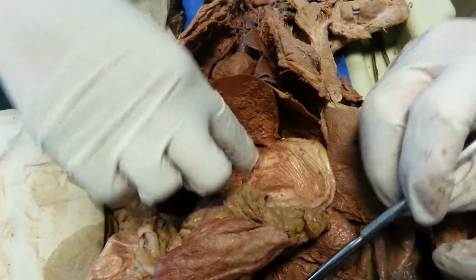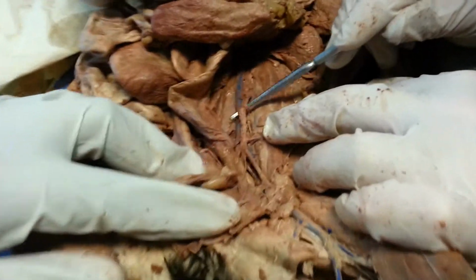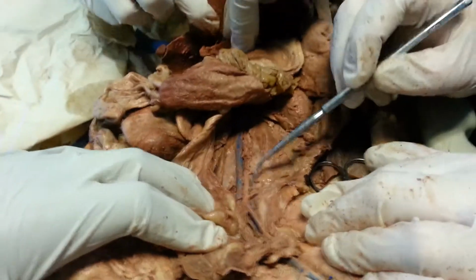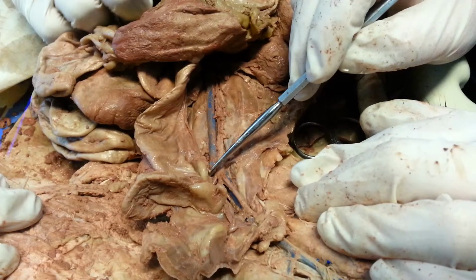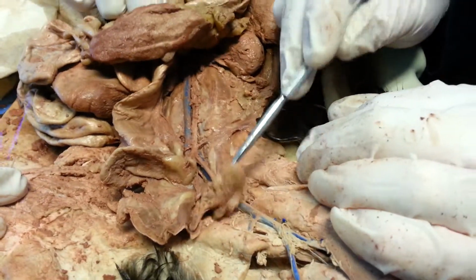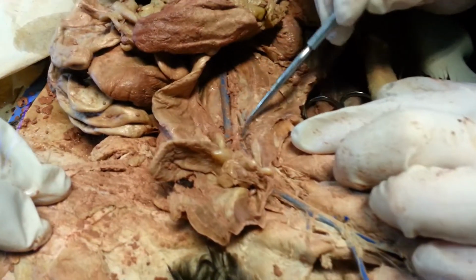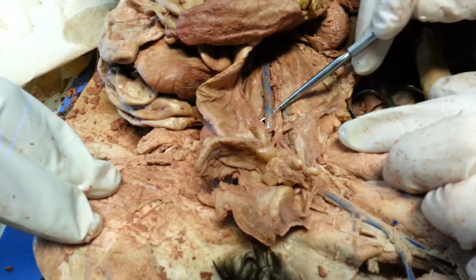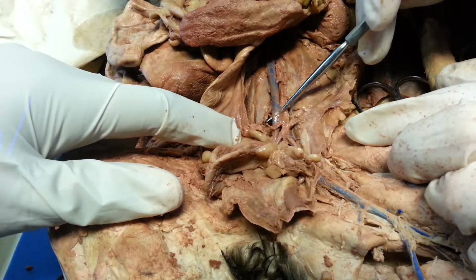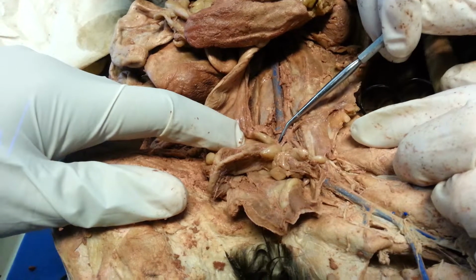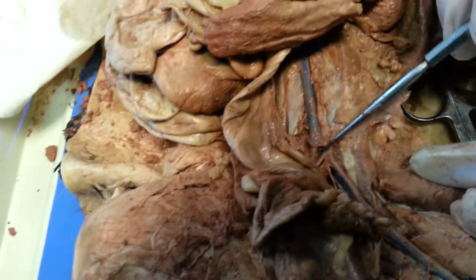So then you can follow this down. Right here we can still see the descending aorta. And then we can see where it splits into the femorals, and you can follow that down. I think that's all I ask you to know for that. And here you can see where the vena cava joins together from those femoral veins, right down here.